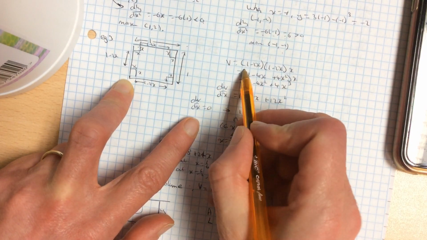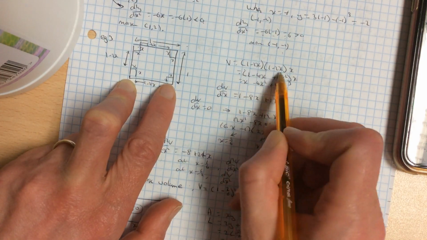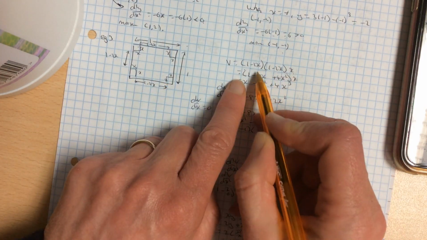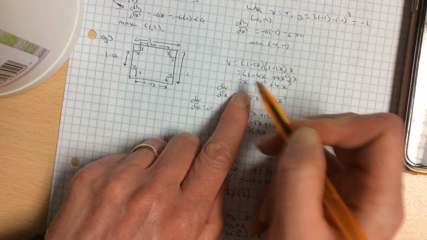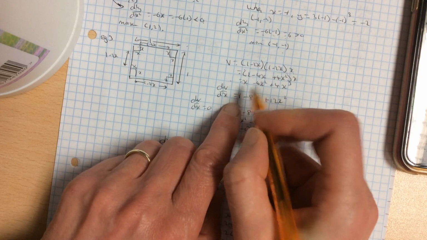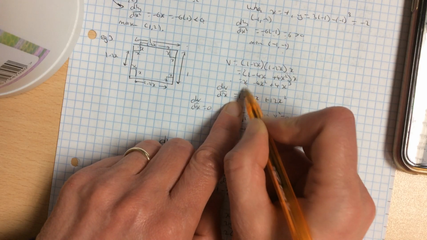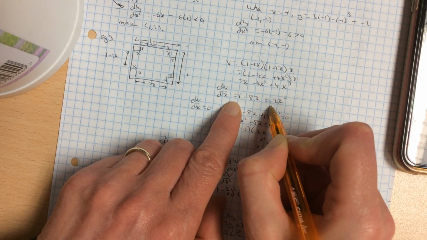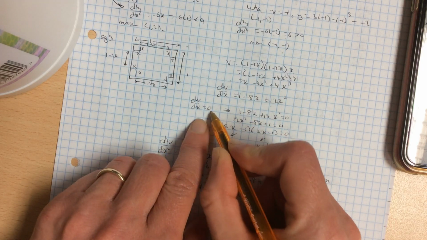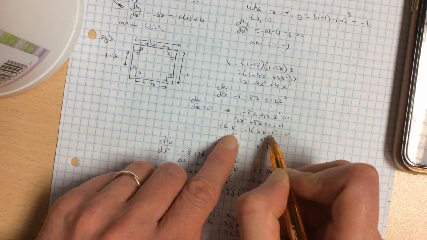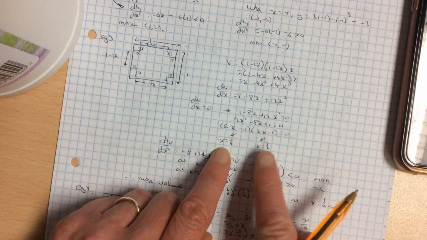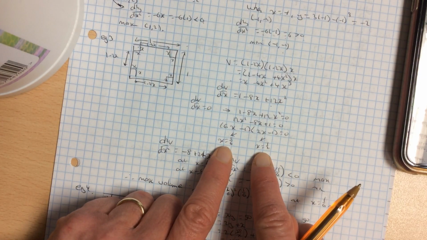So the maximum point of the volume. The volume is the length of the box times the breadth of the box times the height. So you multiply out these brackets and tidy it up. I've now got an expression for the volume. To find the maximum volume, you differentiate this to 1 minus 8x plus 12x squared. You put it equal to 0. You can factorise it or use the formula. Now I have got 2 answers. x is a sixth and x is a half.